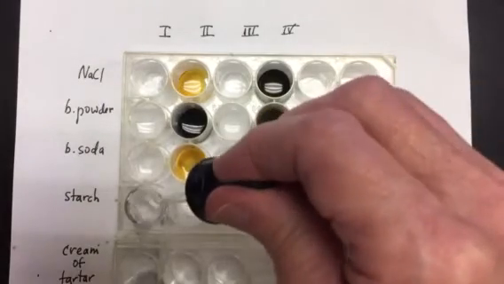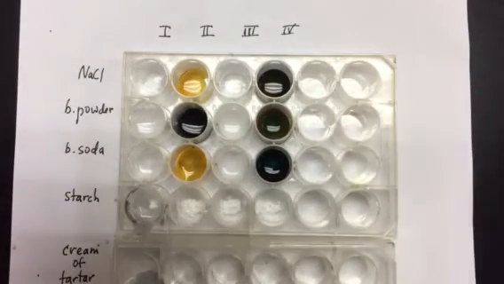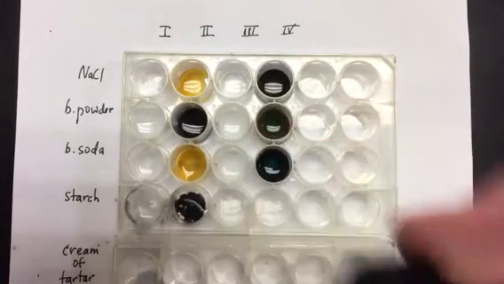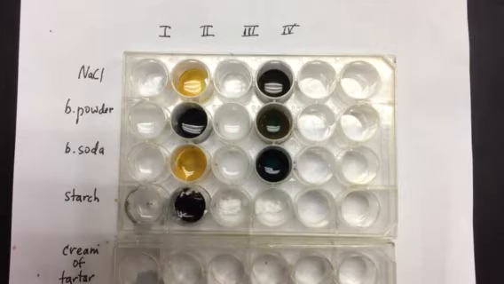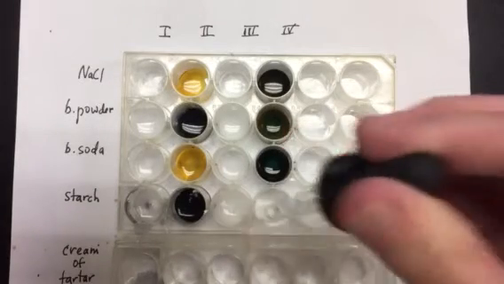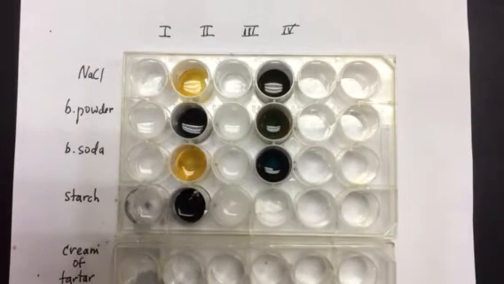Liquid 1, no change when added to the starch. Liquid 2, oh, it turns dark, dark black or blue. Liquid 3, no change when added to the starch.